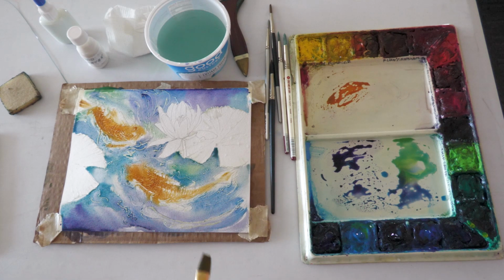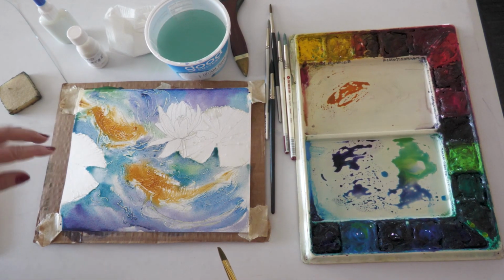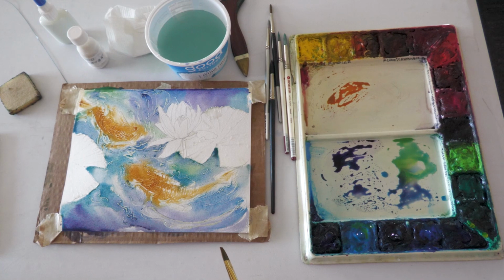Kathy, the fish, is that wet? I wet everything except, I did, I wet that. So they're going to kind of run and be ghosty, but we're going to define a little bit more when we take the masking pins off.